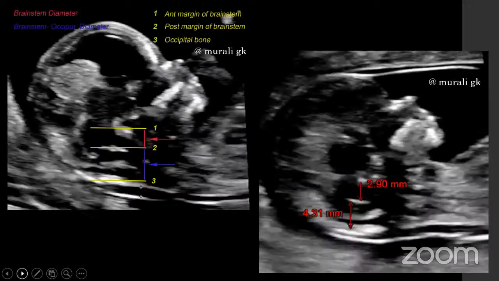One such marker is the brainstem to brainstem occiput ratio, which also gives you the status of the cisterna magna due to the underlying pathology. So this is just the distance, the thickness of the brainstem and the distance from the brainstem to the occiput. This ratio is usually less than 1. And if at all this ratio is reversed, then you have to suspect underlying neural tube defects. Even if this ratio approaches 1, please look out for a subtle defect down under.